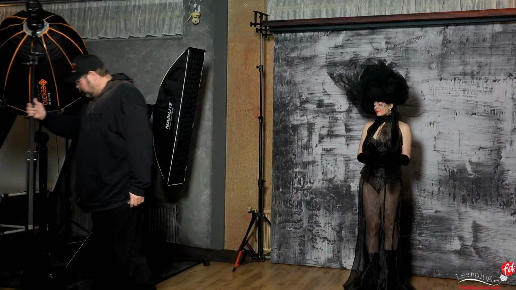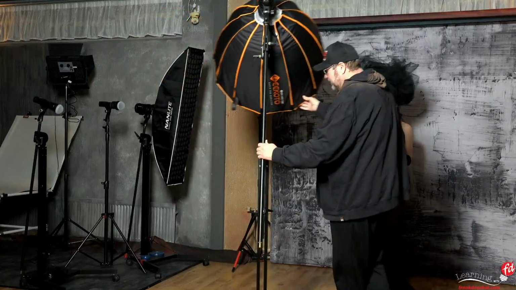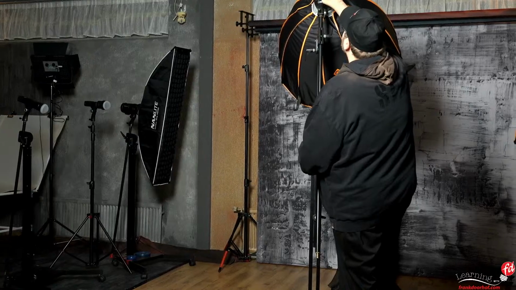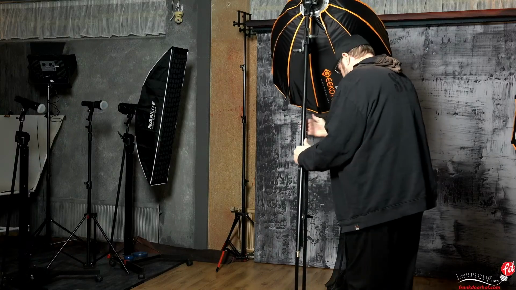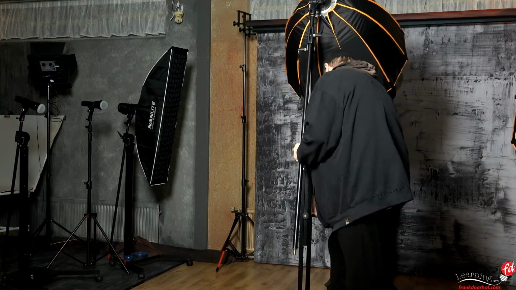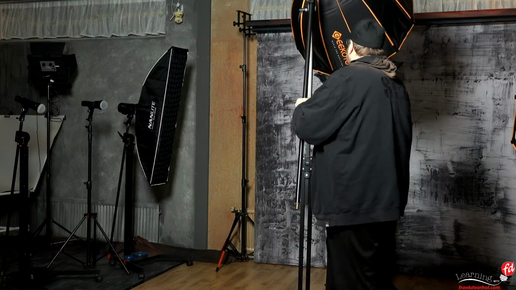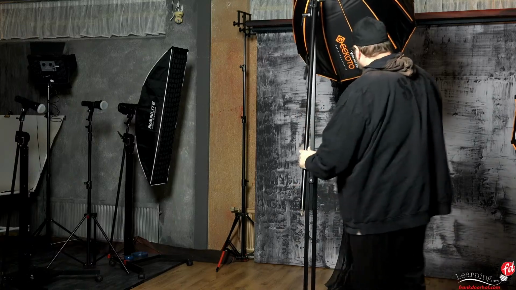Now this is again a Gigoto softbox, but this is the 36 one. So let's turn on the strobe. There we go. Of course, we need it a little bit higher without destroying anything. There we go.